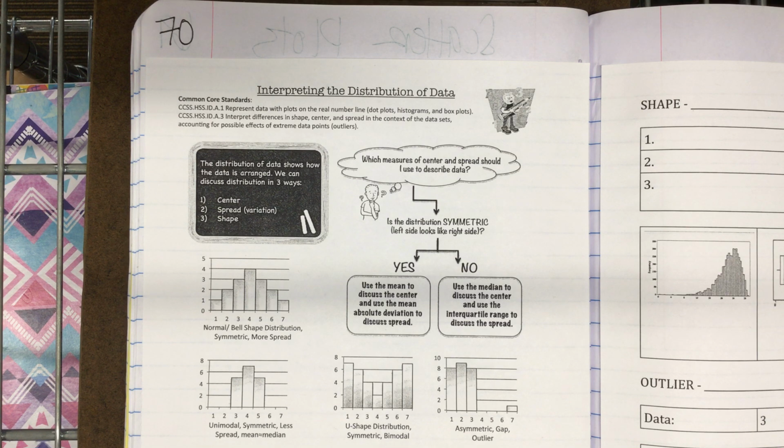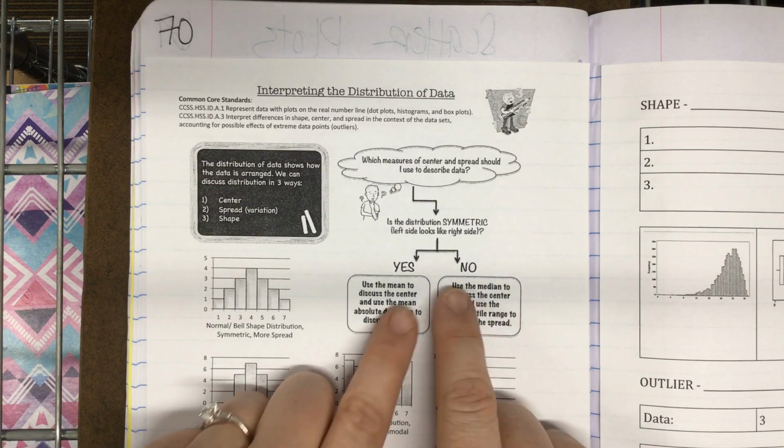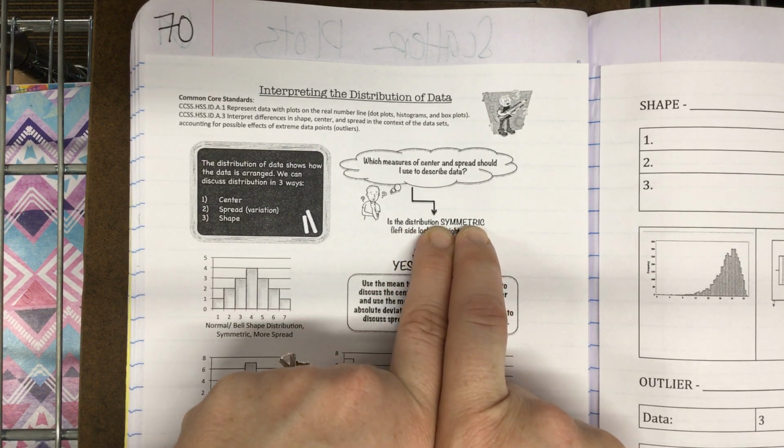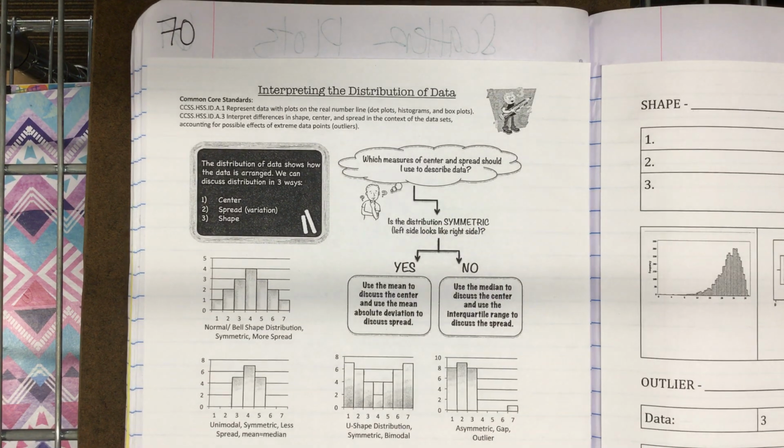Or I can talk about the shape, what it visually looks like. Shape, center, and spread are on here, right? So, is it symmetric? What does symmetric mean? Is it the same on both sides? Right, could you fold it in half and have it kind of line up? Doesn't have to be perfect, but be similar to each other. Is the left and the right side similar?